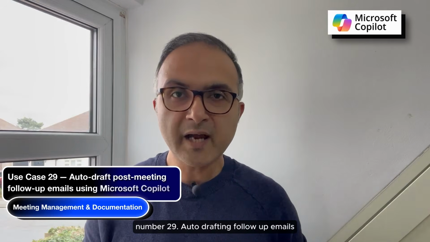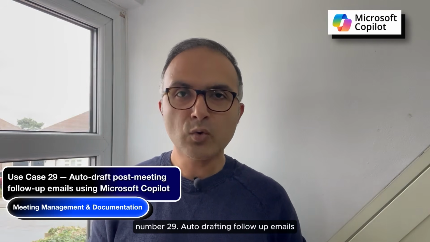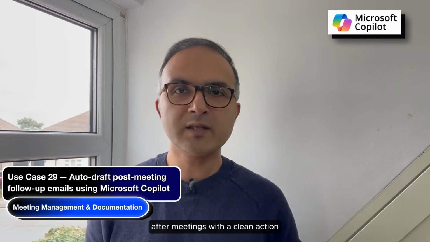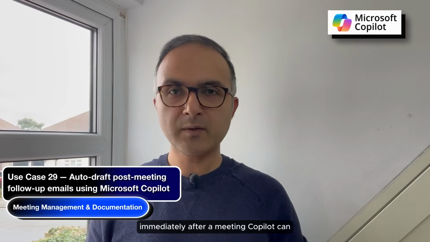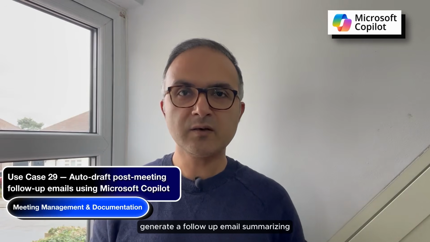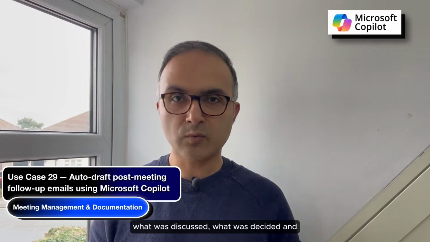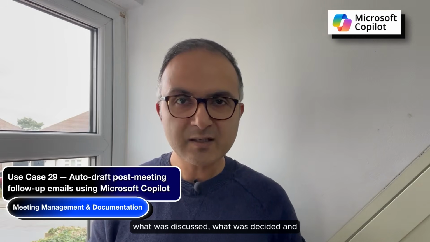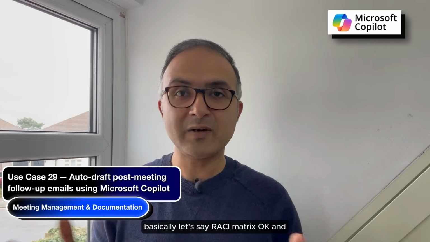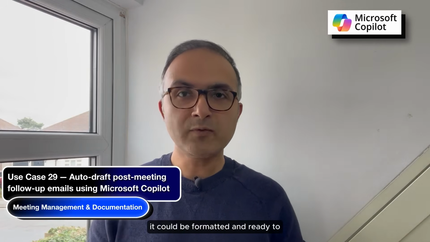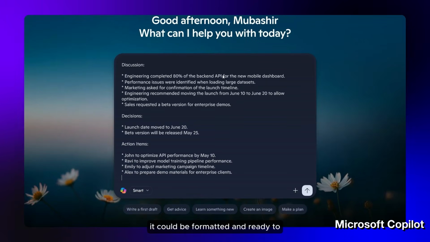Use case number 29, auto drafting follow-up emails after meetings with a clean action summary using Microsoft Copilot. So immediately after a meeting, Copilot can generate a follow-up email summarizing what was discussed, what was decided, and who owns what and by when. Okay, basically, let's say, a RACI matrix. And it could be formatted and ready to be sent in seconds.